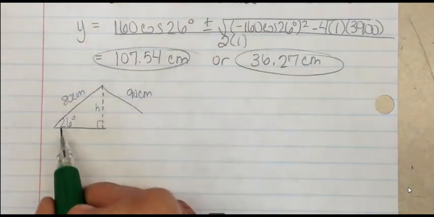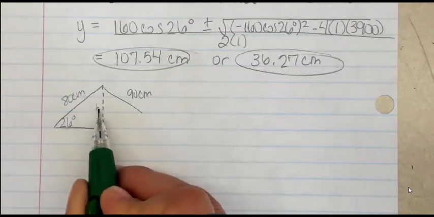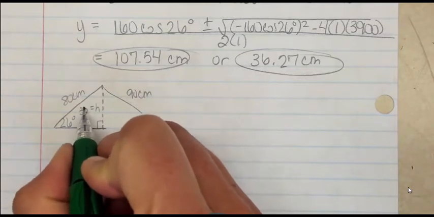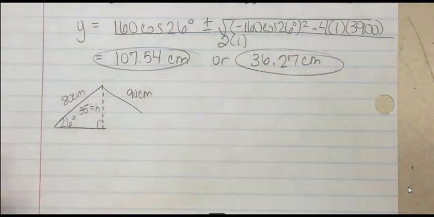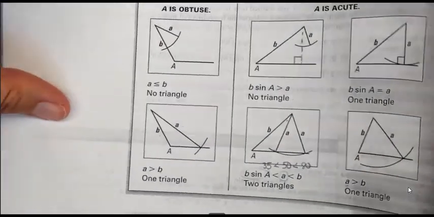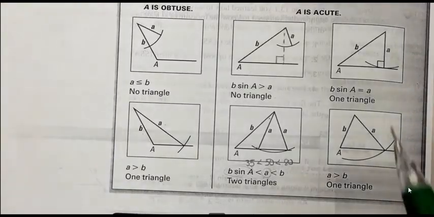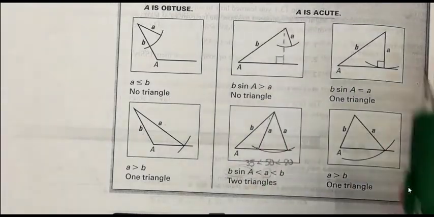Call that H. Okay, using sine, right? So I just did sine of 26 is opposite over hypotenuse. We got that your height would be 35 centimeters. Okay, so now going to the handout that I gave you. First of all, the angle I was given was acute. So we're in this column here.